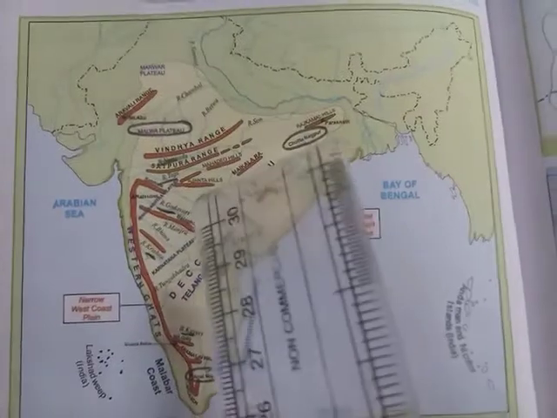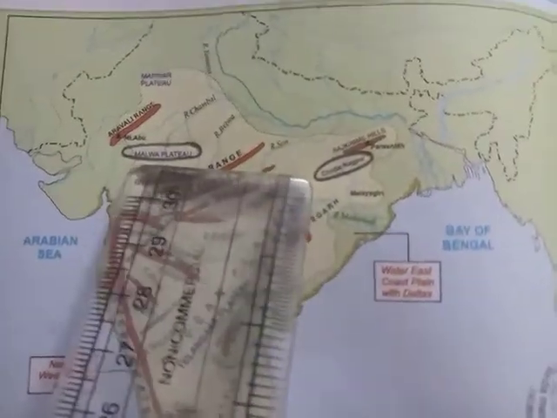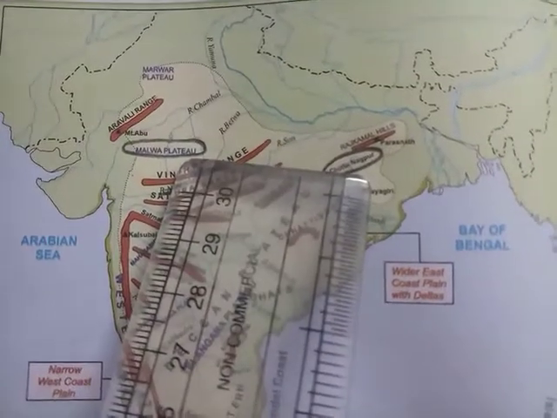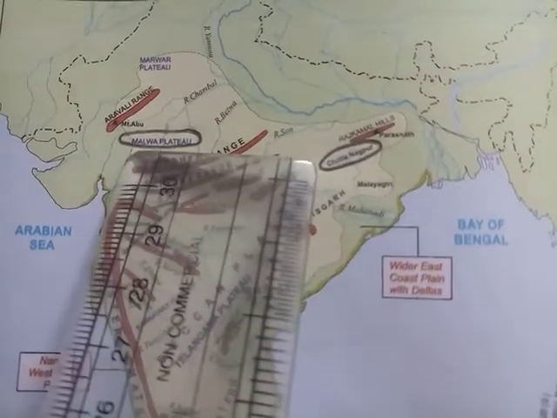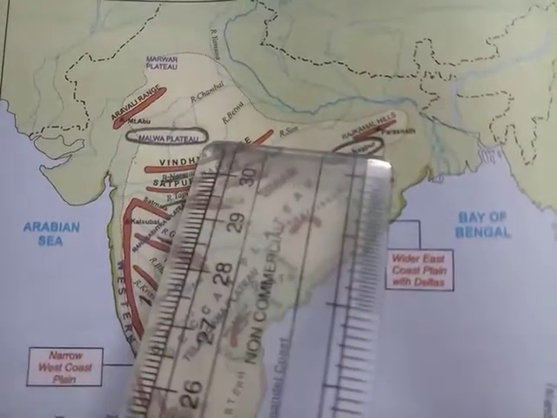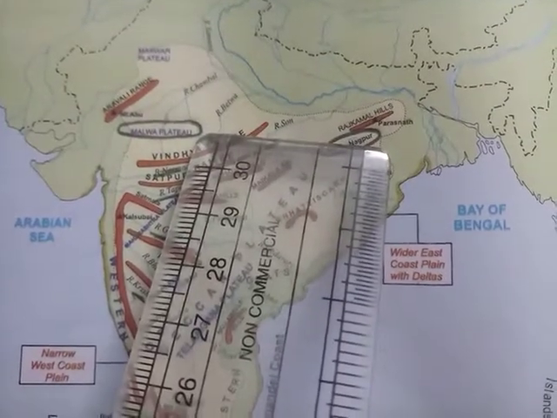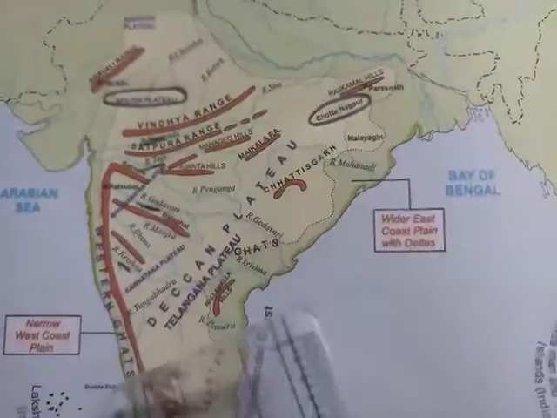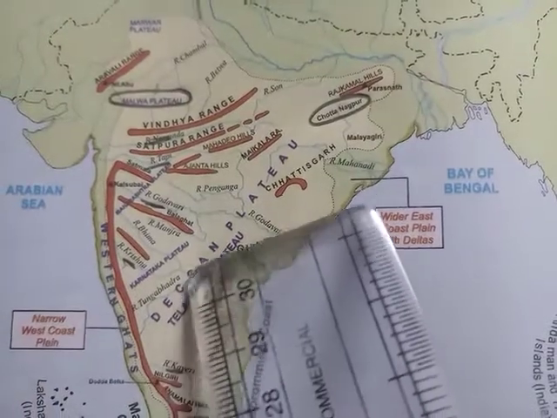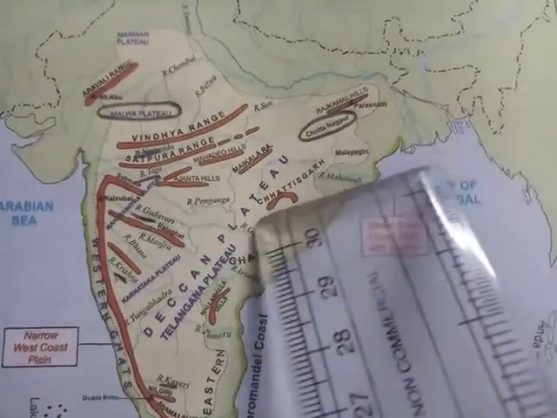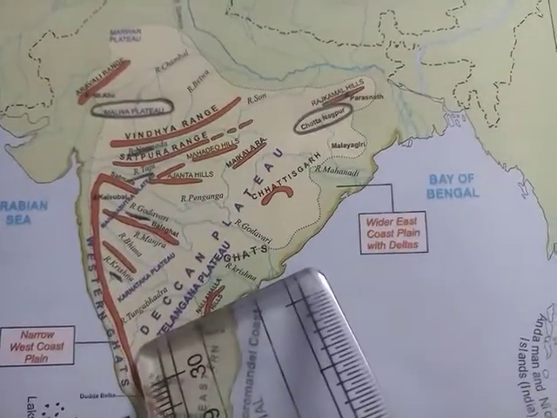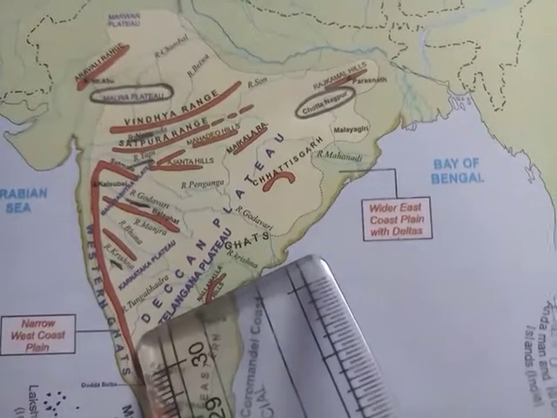Now, this whole plateau is divided into two parts. Here you can see, children, Malwa Plateau is written. Can you see it? Yes, so this is the first part of the Peninsular Plateau. And then comes the second part, the Deccan Plateau. So this Deccan Plateau is the second part of the Peninsular Plateau.